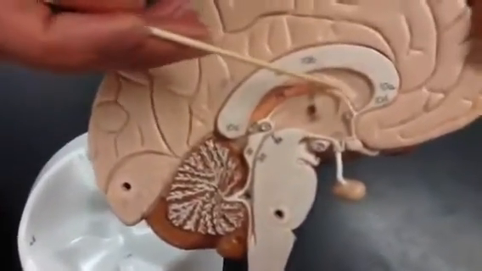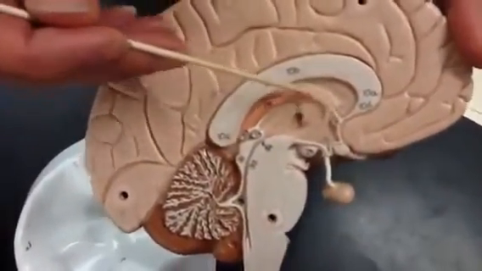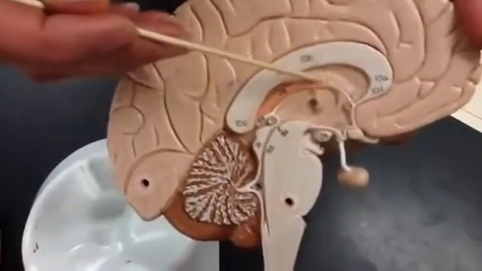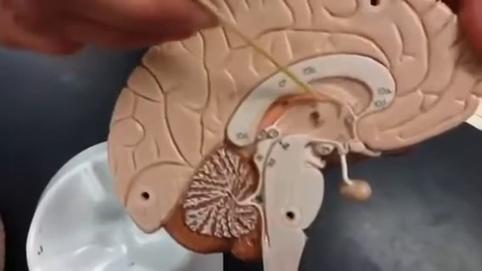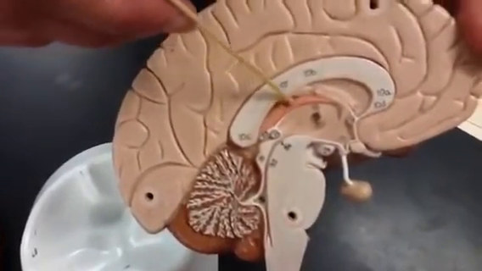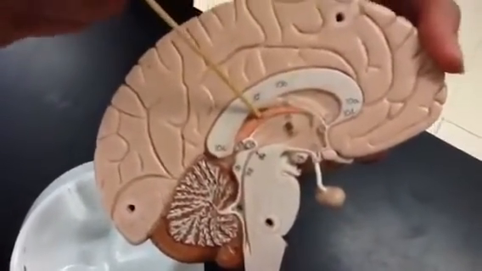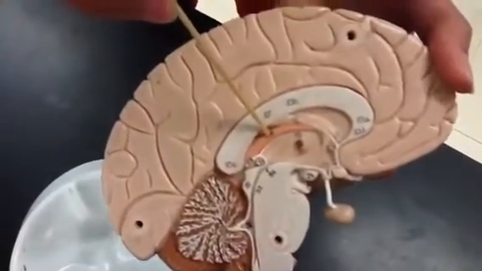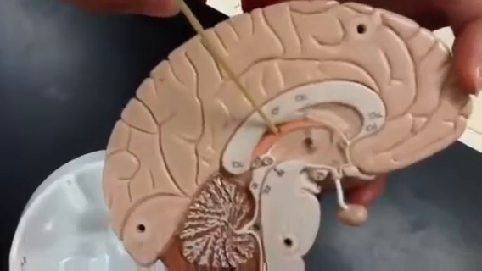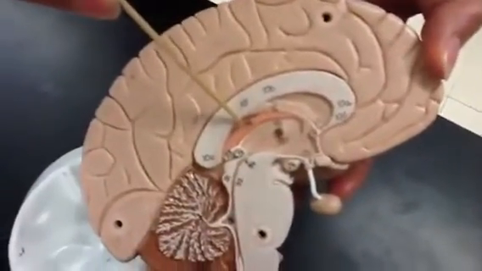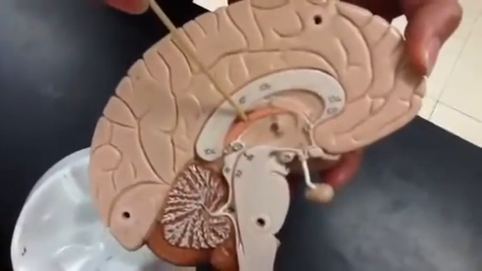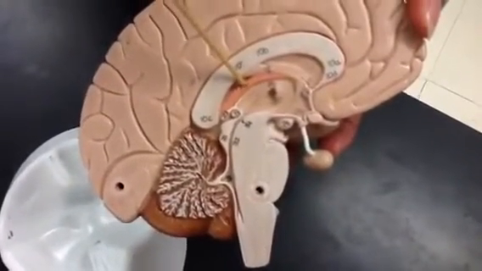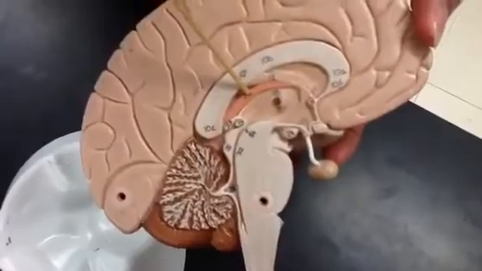This piece of fiber here is your fornix. This is actually part of your limbic system. And here is our choroid plexus. This is an area that creates cerebrospinal fluid. The fluid begins in your bloodstream, and it is modified by your ependymal cells at this choroid plexus, so you create cerebrospinal fluid there.